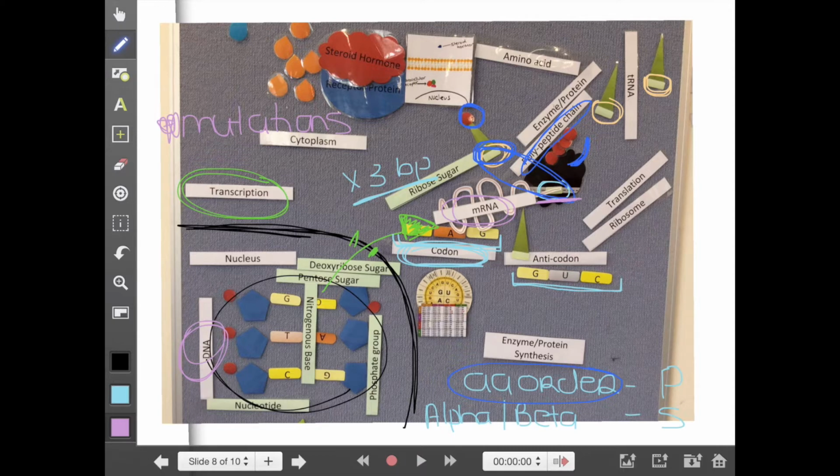So if there's any changes to that codon, it might actually be complementary to a different tRNA. And all these tRNAs actually have a different type of amino acid on the top. So if they code for a different type of amino acid, then there'll be changes within this polypeptide chain, which means that therefore it might not have the correct primary structure, therefore it might not have the correct secondary structure, and therefore the tertiary structure might not be able to form in the correct way for it to do its function. Because remember, structure is extremely important for function.